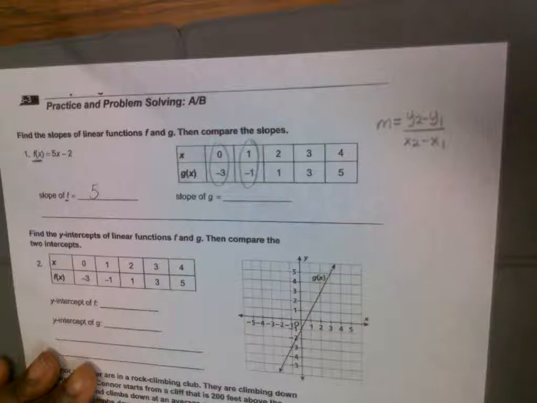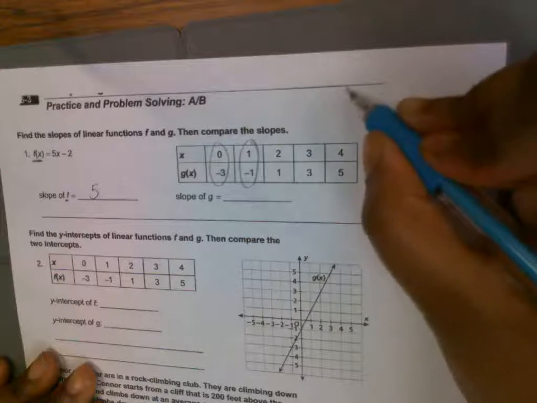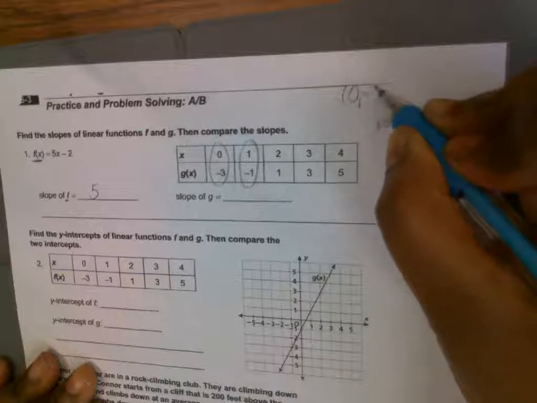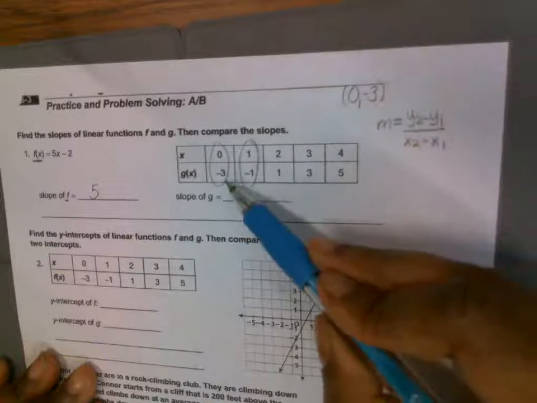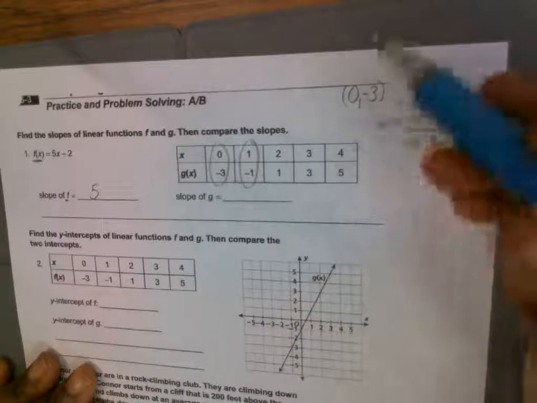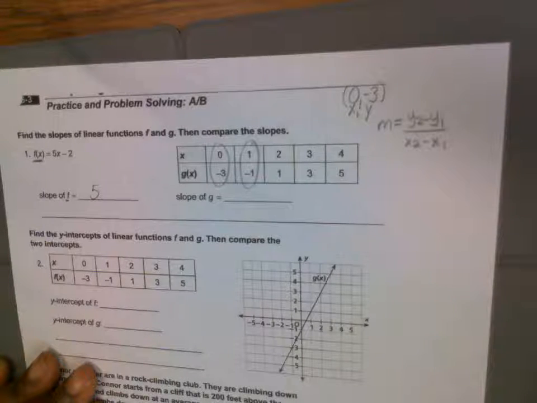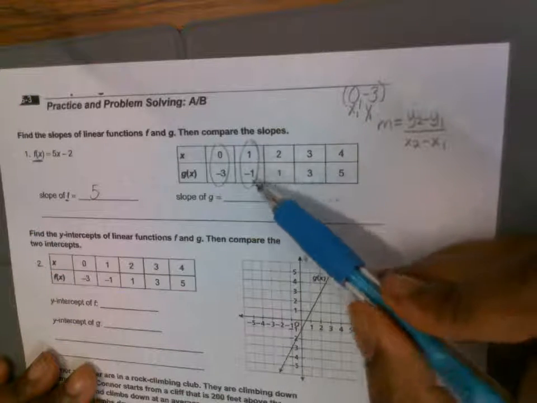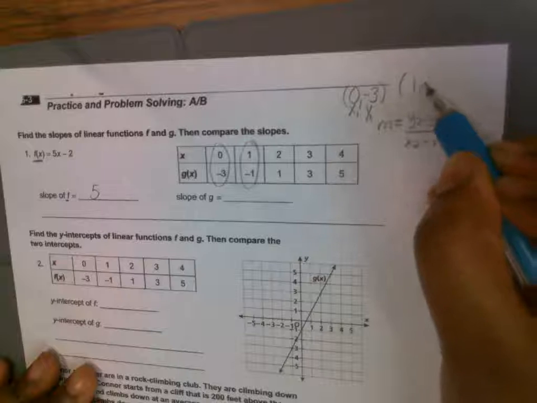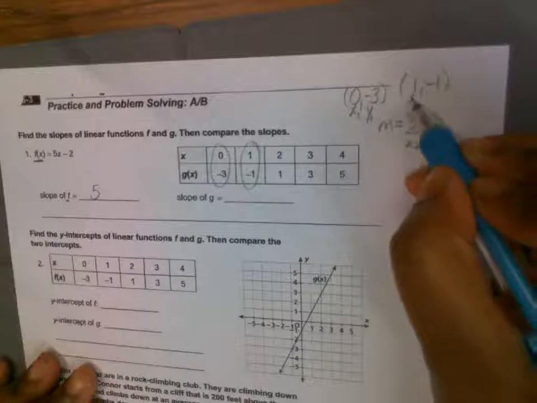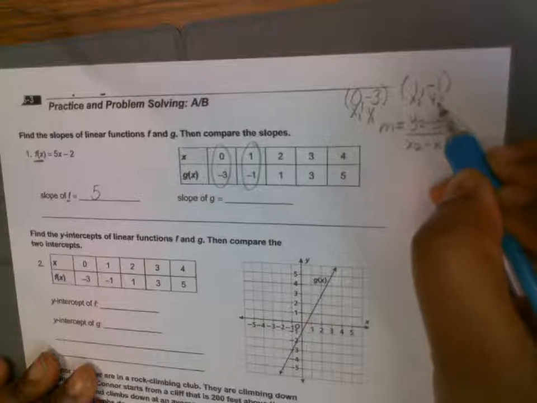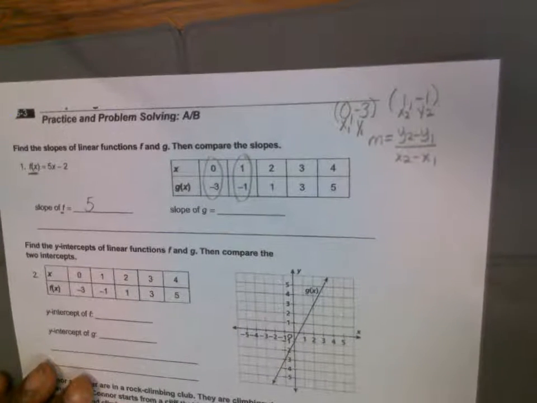So I got 2 points. First point is 0, comma, -3. This is x, this is y. This is x1, y1. My second point is 1 and -1. So 1, comma, -1. This is x2, y2 because it's the second point. Okay. Any questions about that? You can choose any 2 points you want.